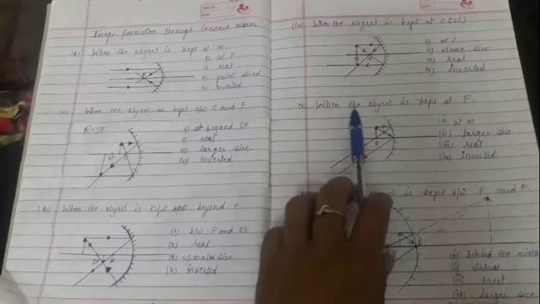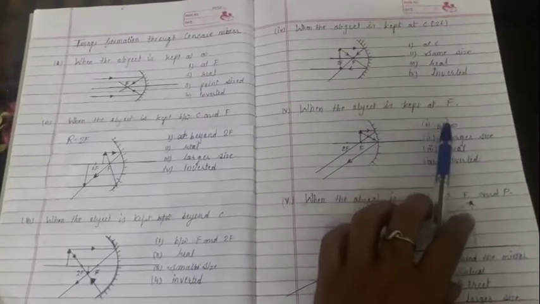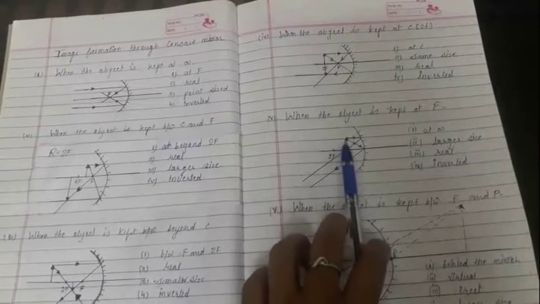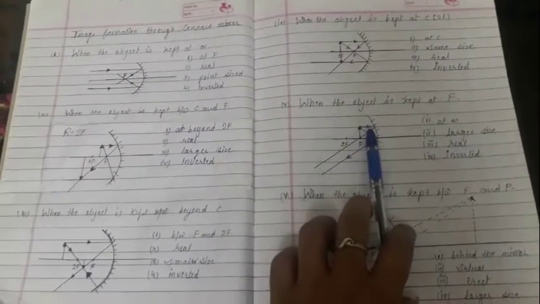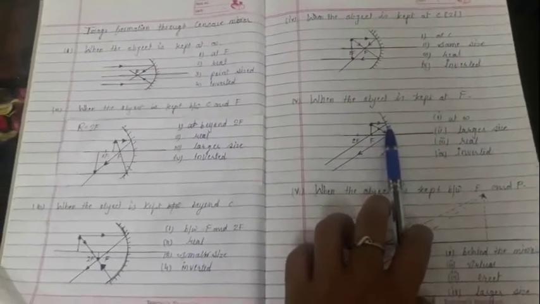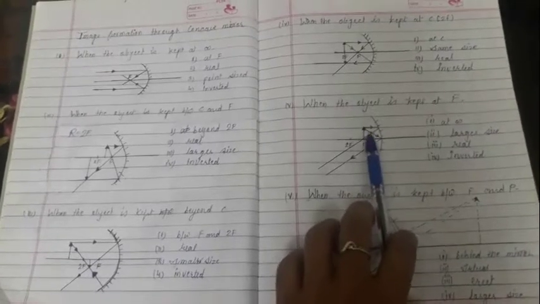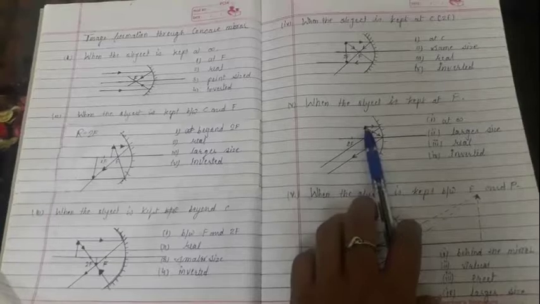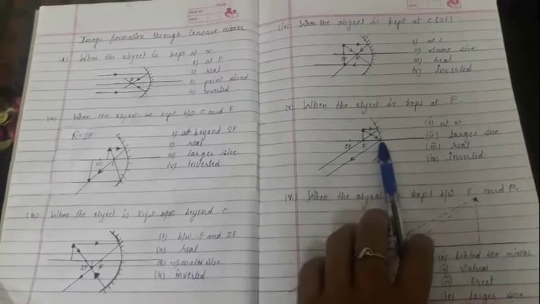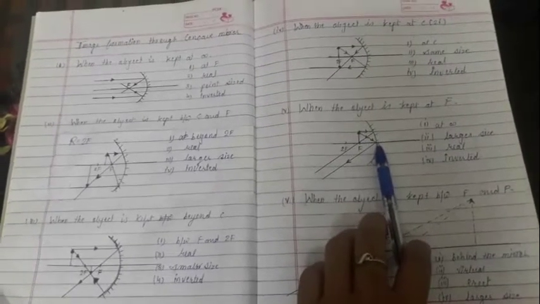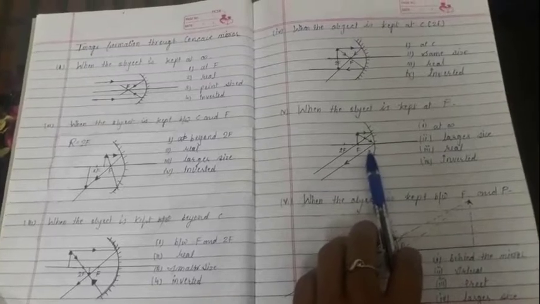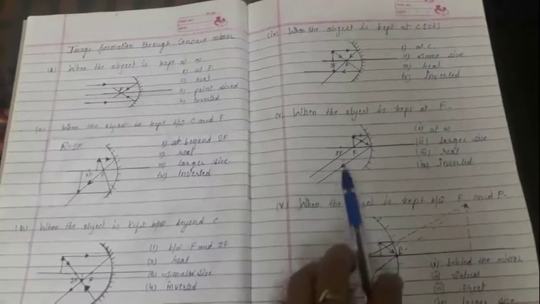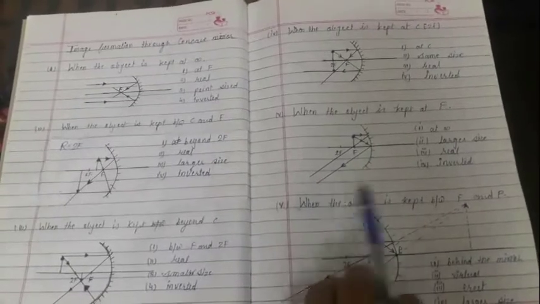The fifth case is when the object is kept at F, focus. Object at focus, a light ray is coming parallel to the principal axis. Then after reflection, it will pass through the focus. And another light ray is coming from this object and incident on pole. Then after reflection, it will make the same angle with the principal axis and will reflect like this.